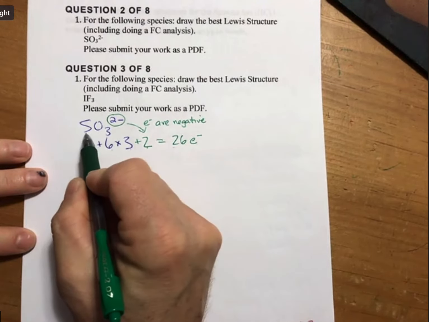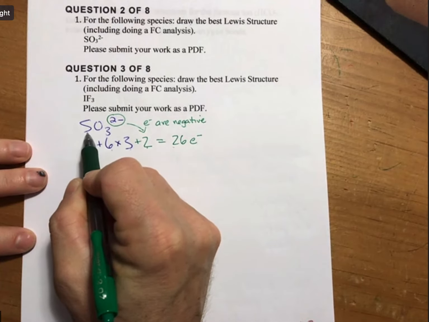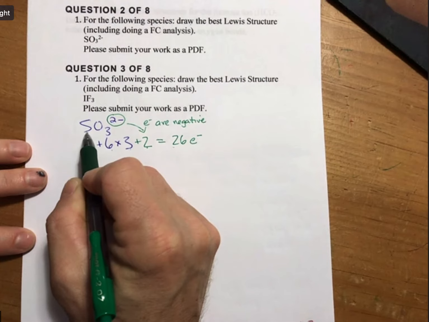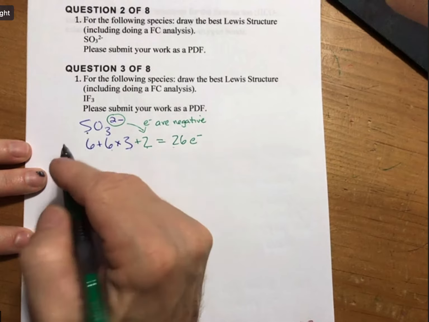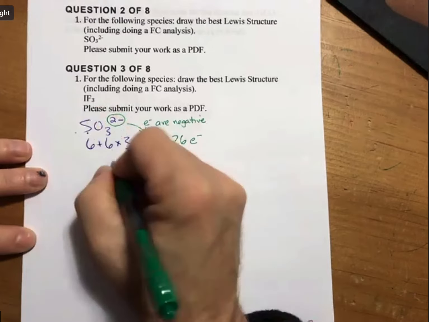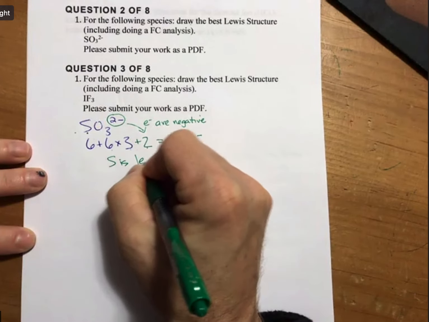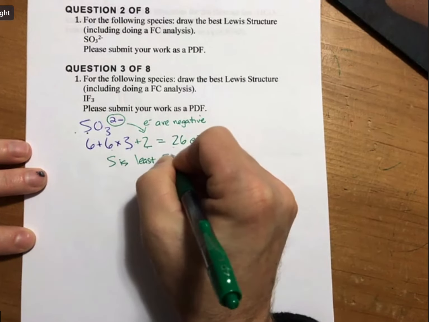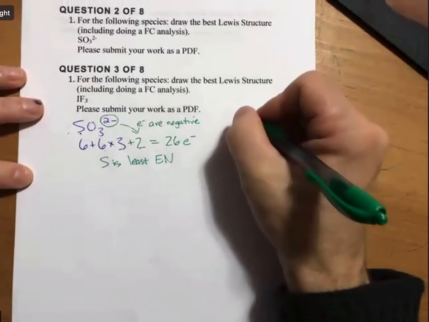Take the atoms and put the least electronegative atom in the center. Sulfur is going to be the least electronegative. It also turns out that the first one tends to be the central atom as well. So sulfur is least electronegative. And if you'll remember your trend in electronegativity, it goes like this.